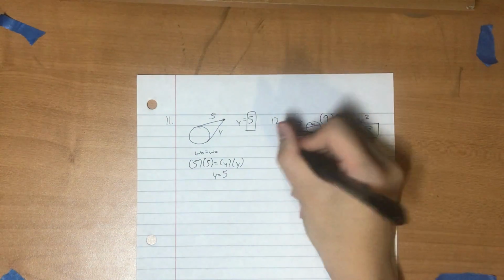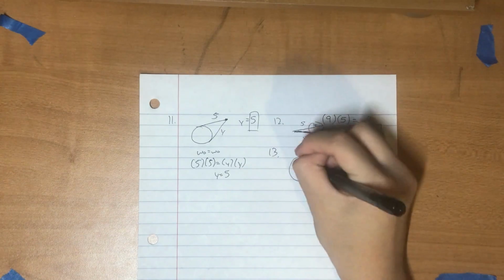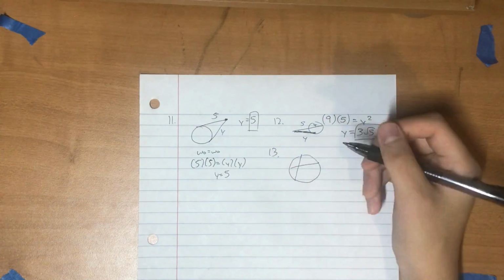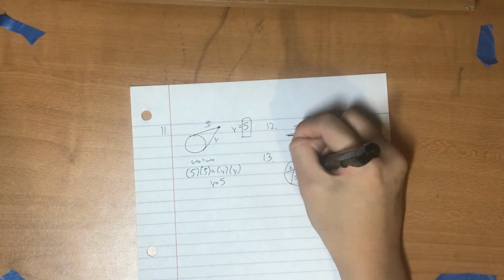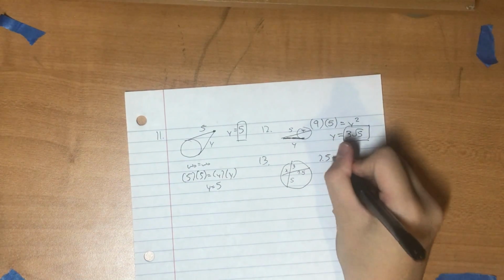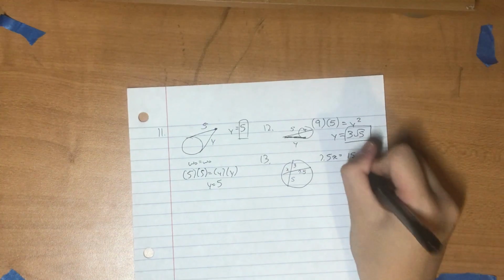Number 13. This is product of chords. Basically, the two segments of the chord multiplied together are constant. So in this case, 7.5 times x equals 3 times 5, which is 15. Therefore, x equals 2.